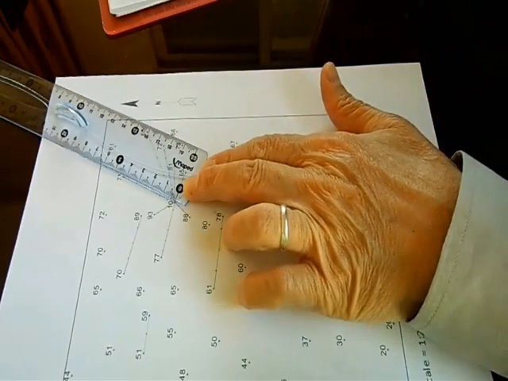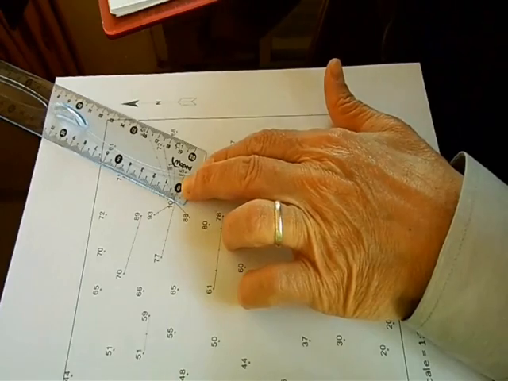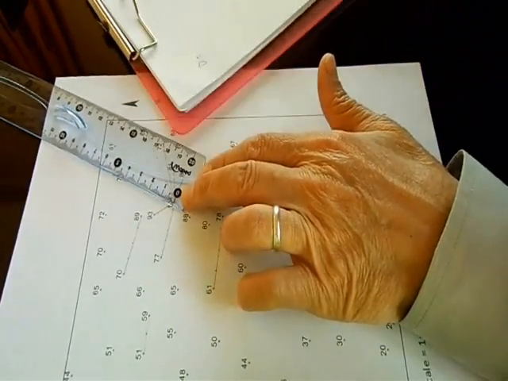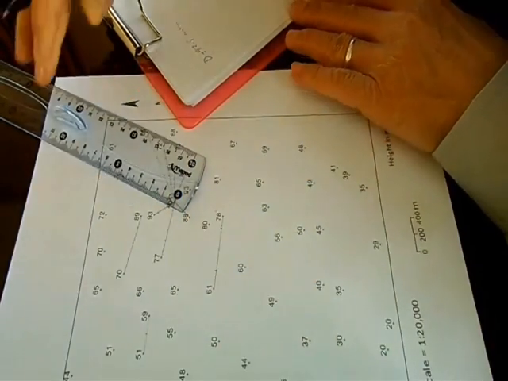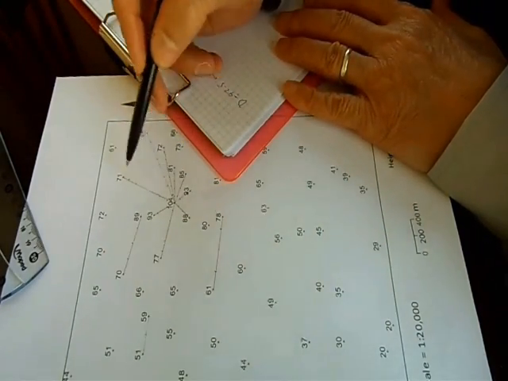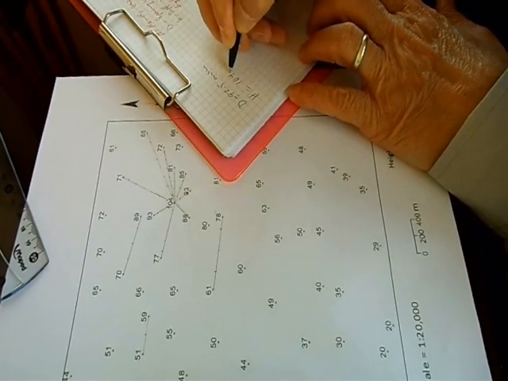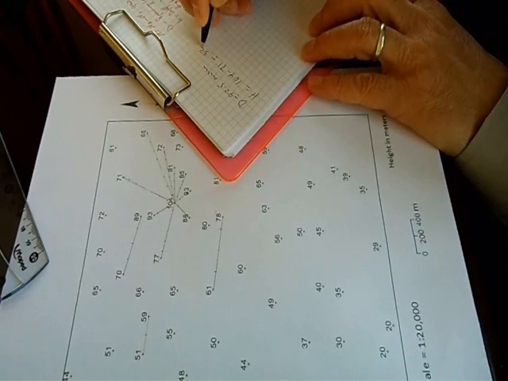So I have D equals 42.5 millimeters. Now H, which is the difference between these 2 points, is 104 minus 71, which equals 33 meters.